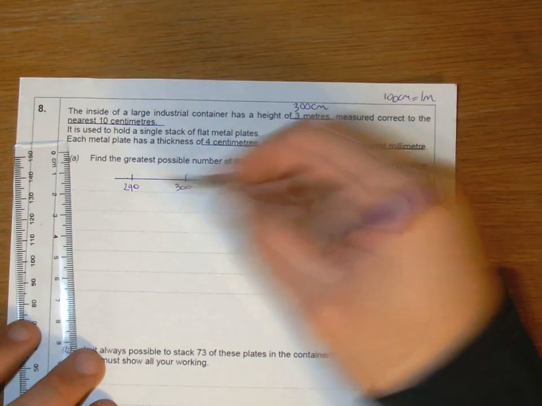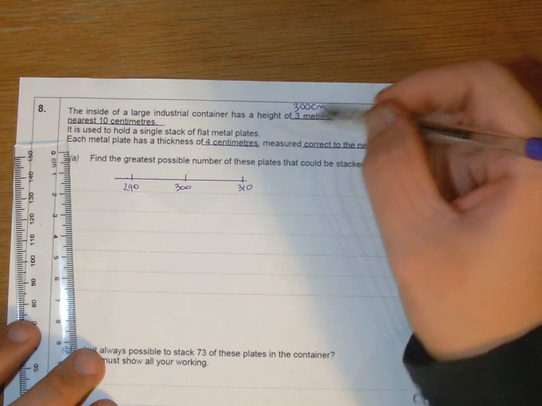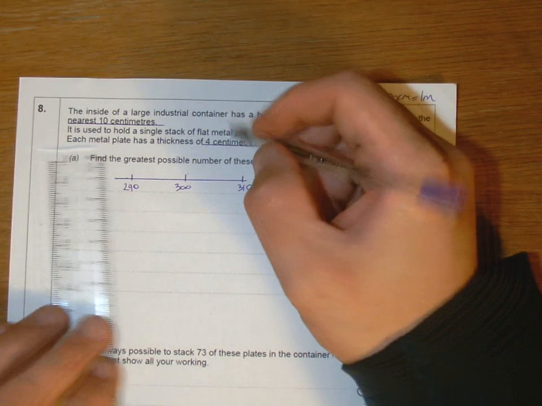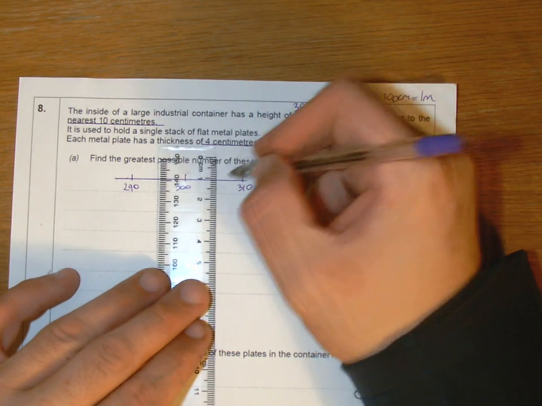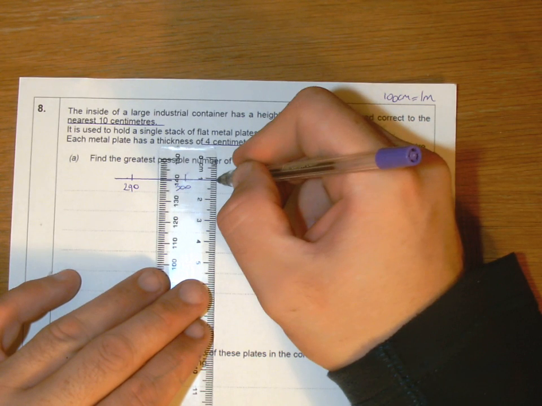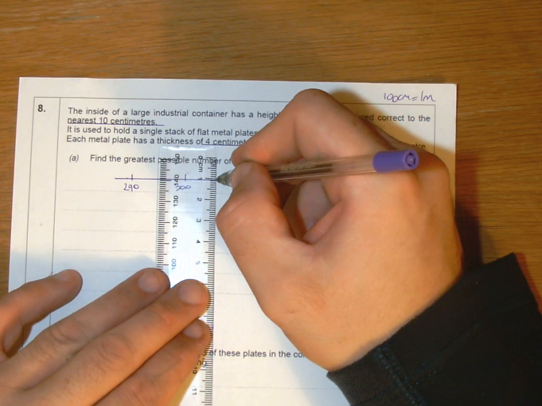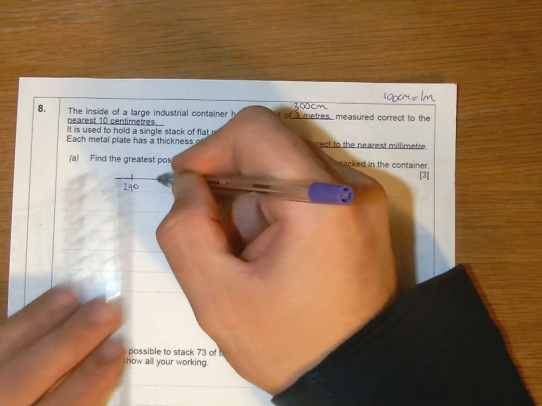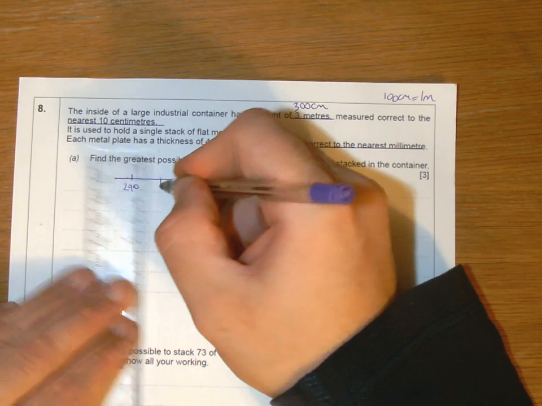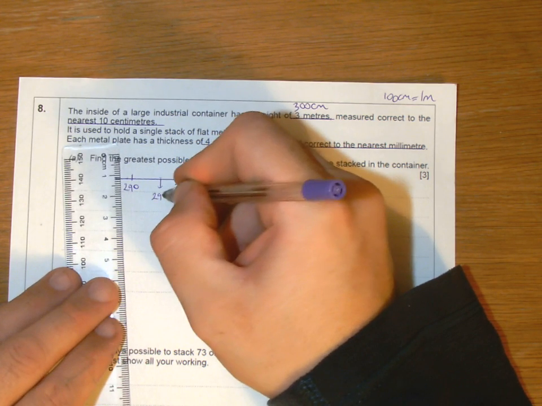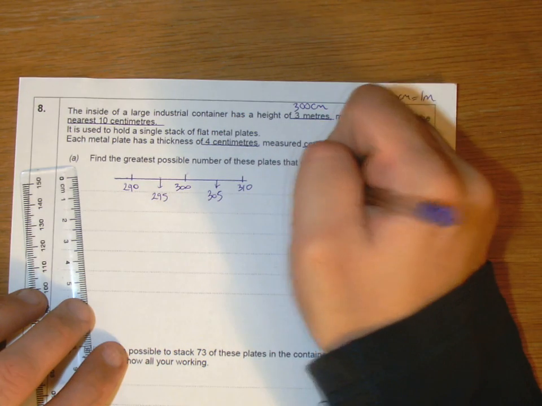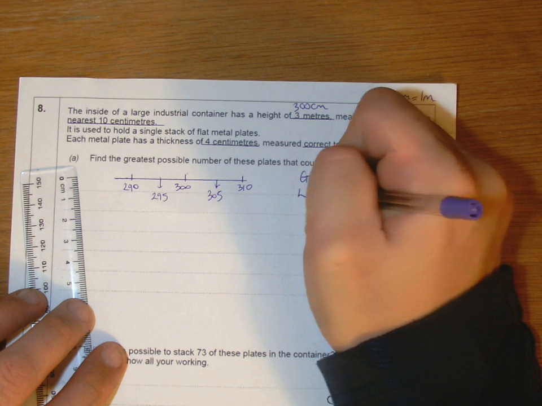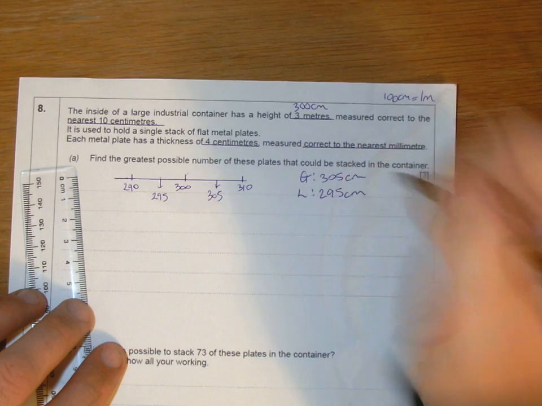So this is the measuring stick we're measuring this container with, and they said it's 300 centimeters to the nearest 10. So the highest it could be on this measuring stick is here: the greatest it could be is 305, and the smallest it could be is here, 295. So the greatest would be 305 centimeters, the least 295 centimeters.